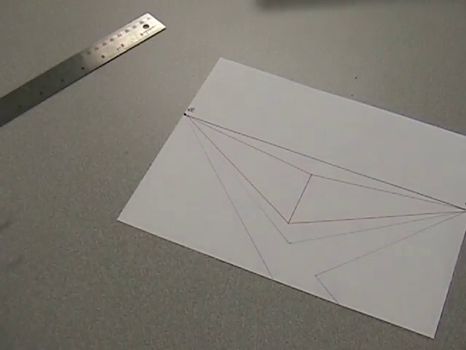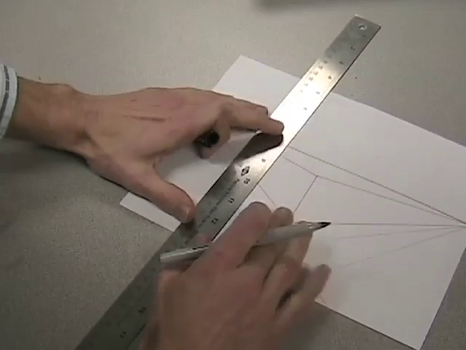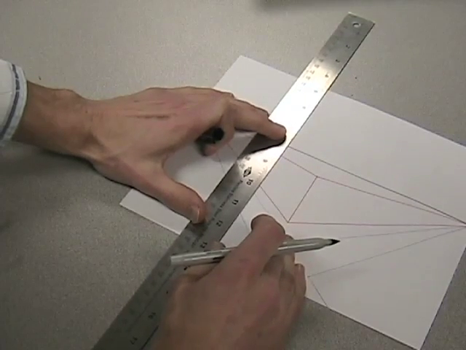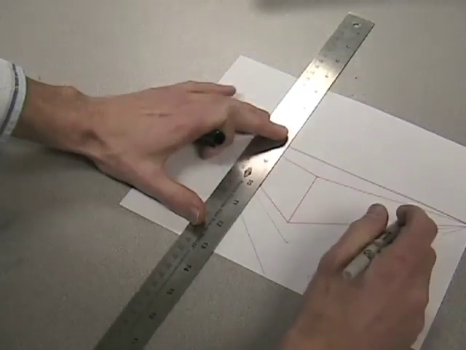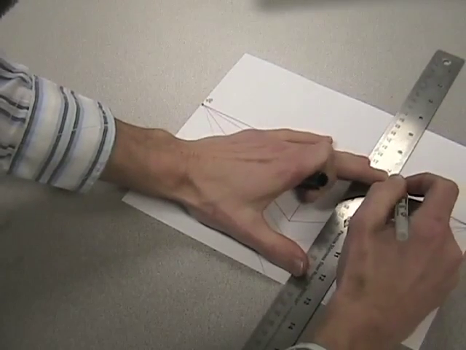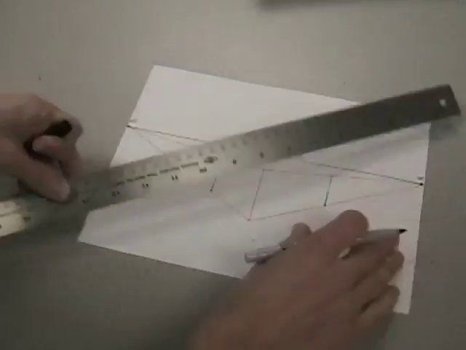So now, obviously, because my building is not infinitely long, I have to finish it. So now I'm going to use my black Sharpie here, and I will finish basically the house so you can see it. And then I'll go over my other lines here.